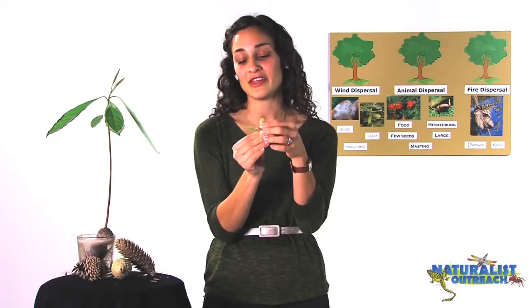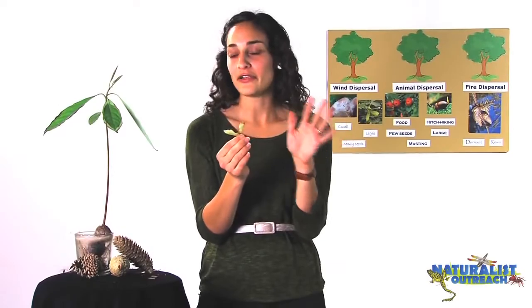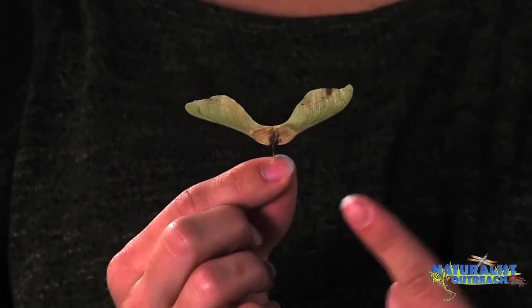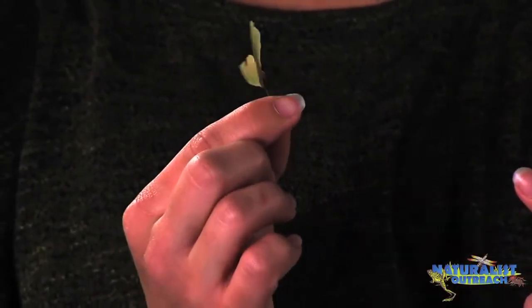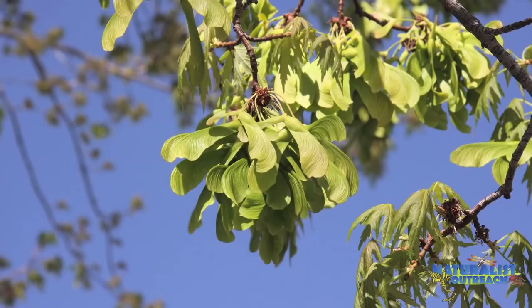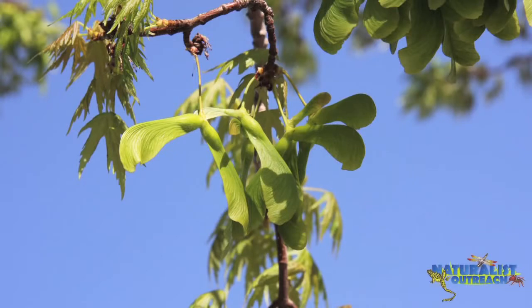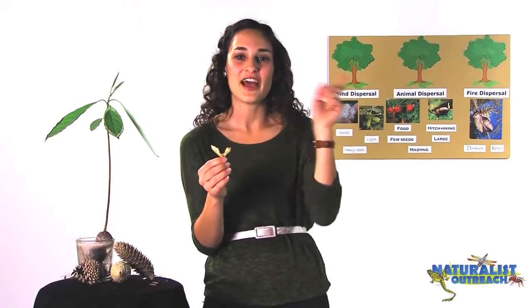Now these maple seeds, because they're a little bit bigger and bulkier, they don't fly as far as the milkweed seeds. They can travel approximately 100 to 150 yards. That's roughly the size of a football field plus a little extra. And because of their different structure, these wing structures, they also fly differently than the milkweed seeds did. They kind of spin around like a helicopter.